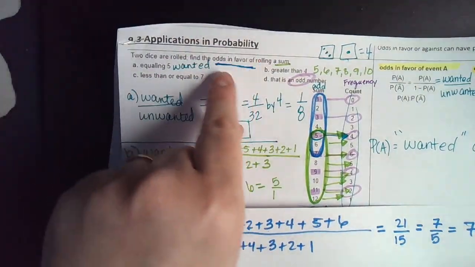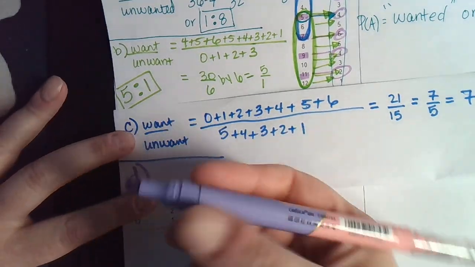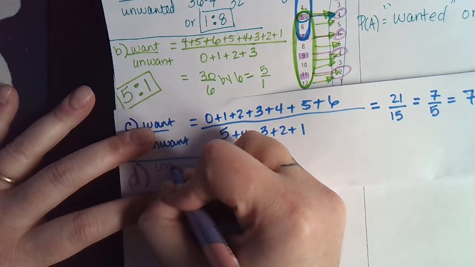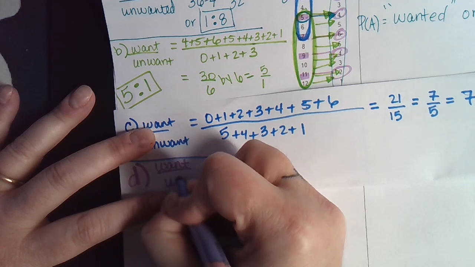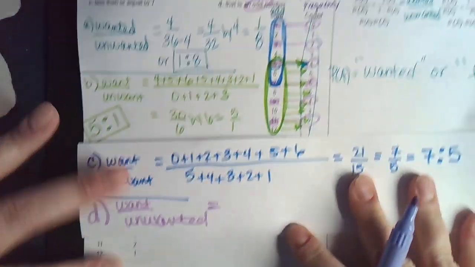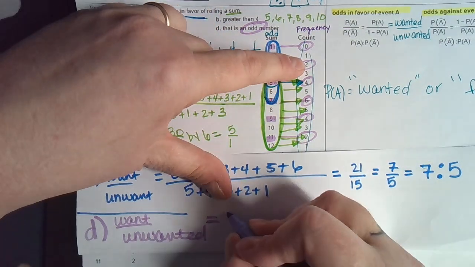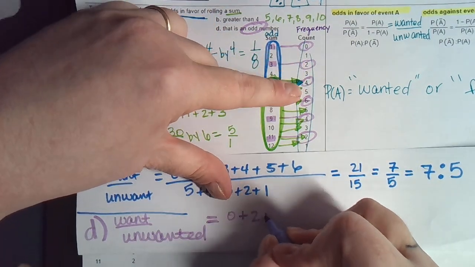Okay, and we're still doing odds in favor. So we want the wanted over the unwanted. Okay, so the wanted are those counts that I circled from the odd numbers in the sum.